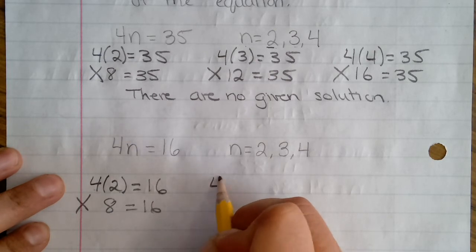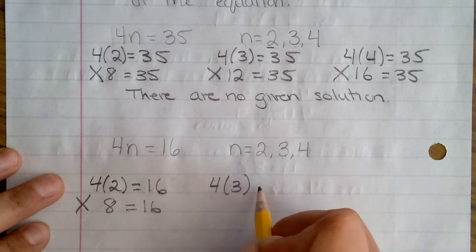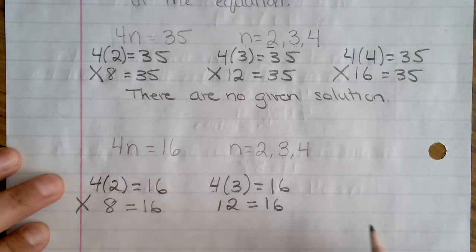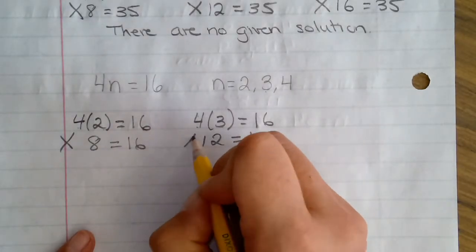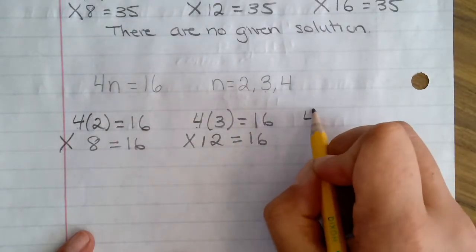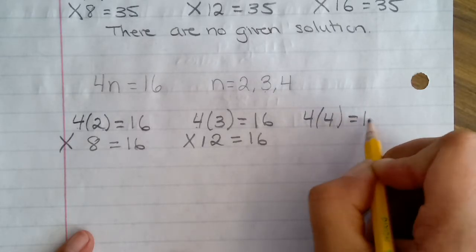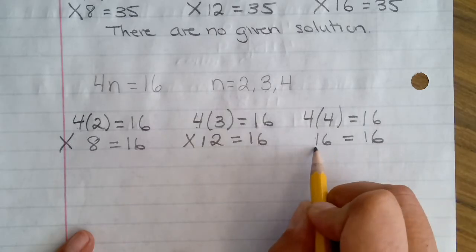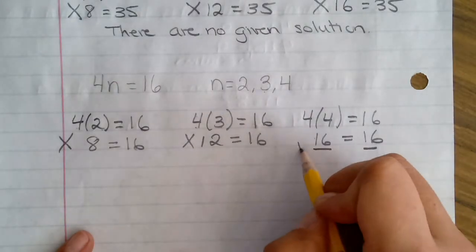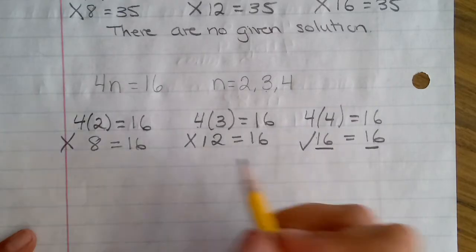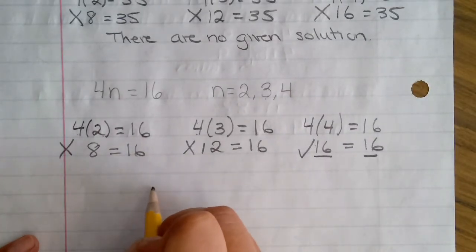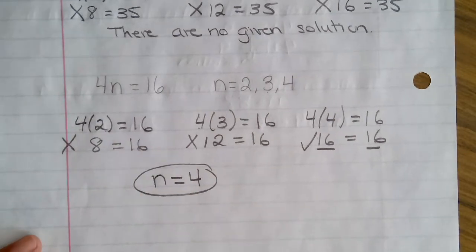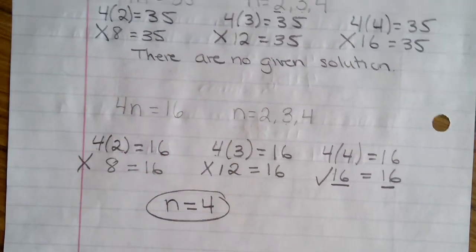How about the next one? 4 times 3 equals 16. What's 4 times 3? That is 12. 12 equals 16? No, this is not a solution. Let's try the next one. 4 times 4 equals 16. What is 4 times 4? That is 16. 16 equals 16. Oh, look, both sides are the same. So this is the solution. I would write for my answer here, n equals 4. That is my solution to 4n equals 16.